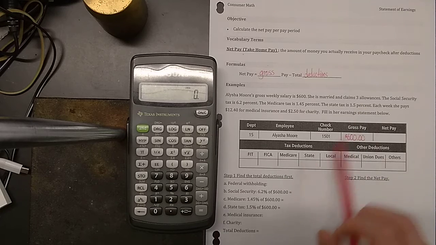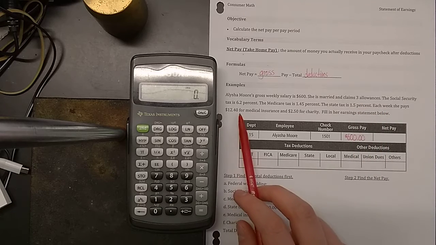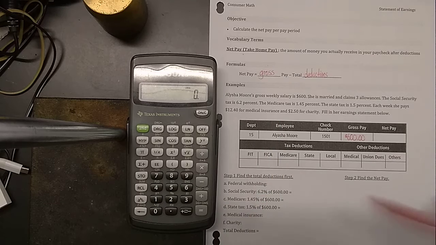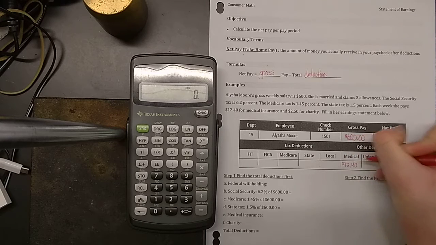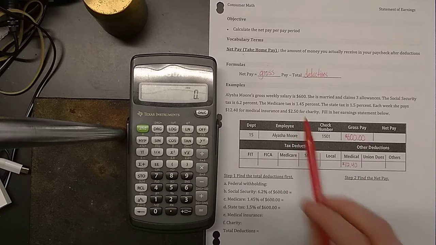Same thing for state. Each week she pays $12.40 for medical insurance. That can get written in here. Don't write it in Medicare. This is for medical insurance specifically. $12.40 and $2.50 for charity.